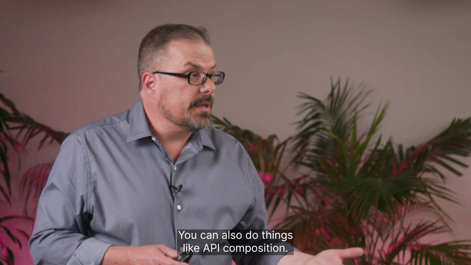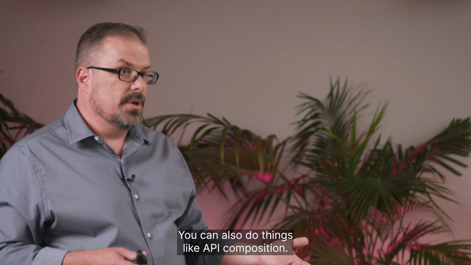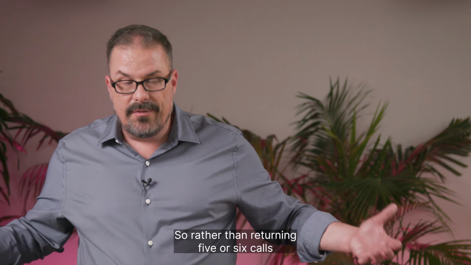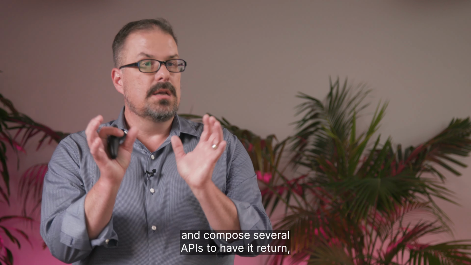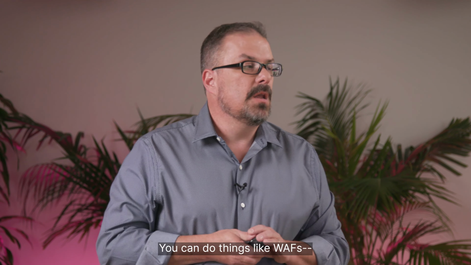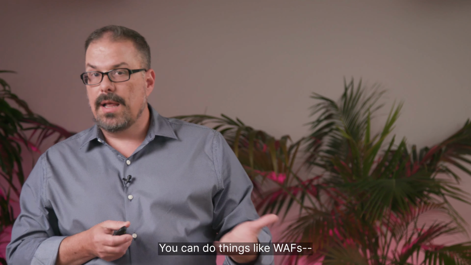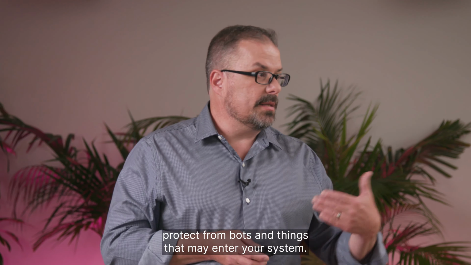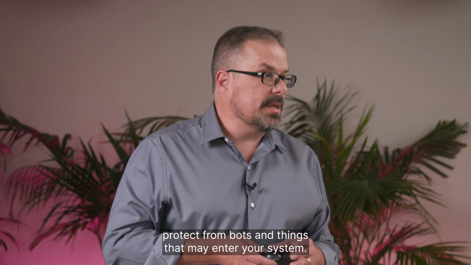You can also do things like API composition. So rather than making 5 or 6 calls to a backend network, you can call one point and compose several APIs to have it return, and then maybe cache that so you don't have to keep hitting it. You can do things like WAFs, Web Application Firewall, which can protect from bots and things that may enter your system. All these are the types of things that we have traditionally done with an API gateway. Okay, so you knew this.